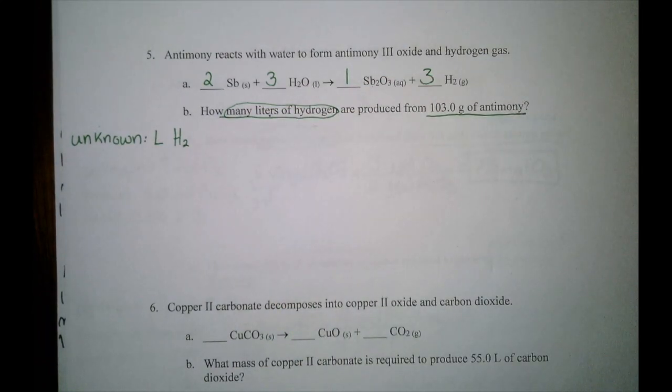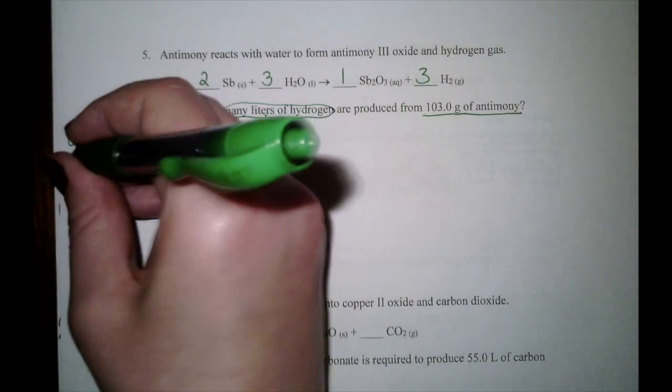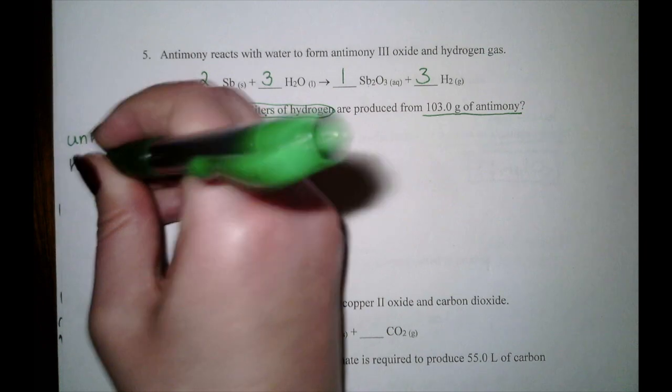For any of these problems that require you to use molar volume, we can assume that we're dealing with ideal gases at standard temperature and pressure, because that's the only way we can solve these problems at this point. Next, let's do our knowns.